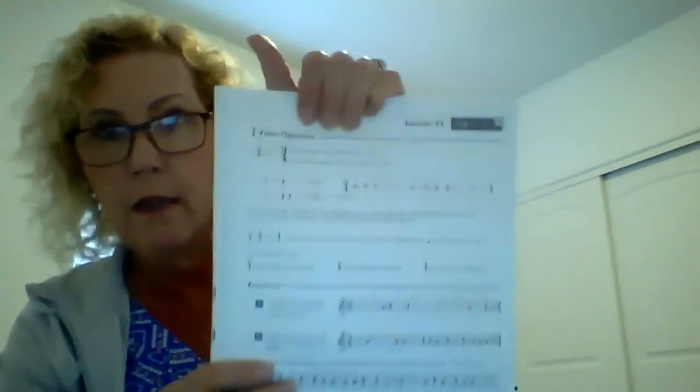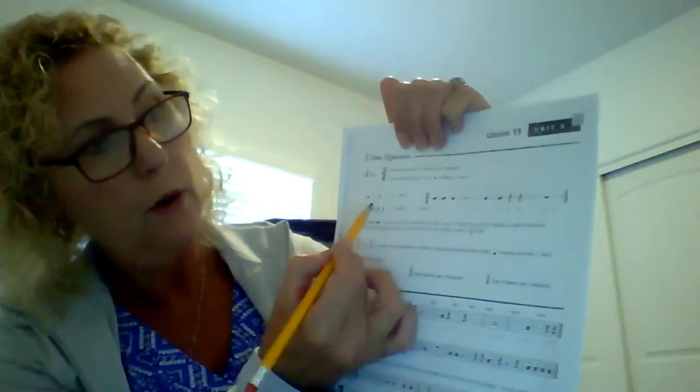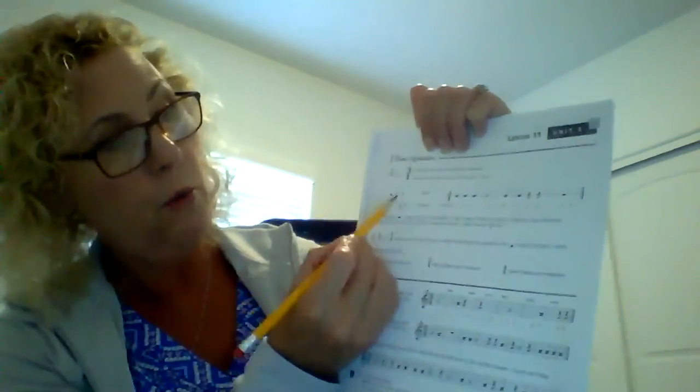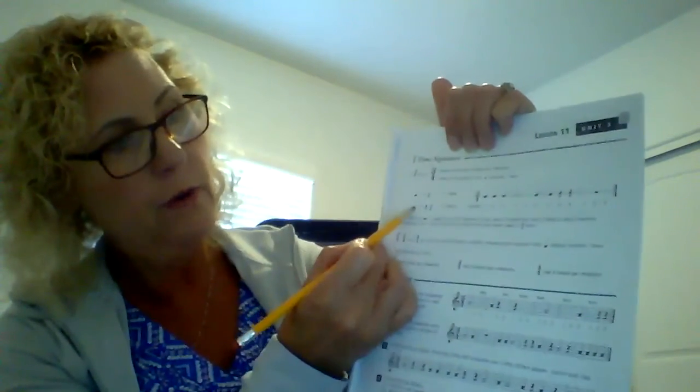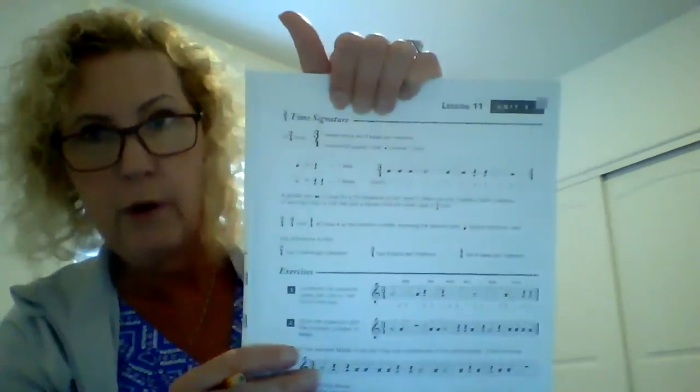Let's go on, guys. Take a deep breath. We're on number 11, and we are in 3/4. What does the top number tell you? 3 beats per measure. The bottom number is still a 4. A quarter note is still getting 1 beat. A quarter rest is still getting 1 beat. A half note is equal to 2. We know that. All right. And a whole note is used for a full measure of rest.